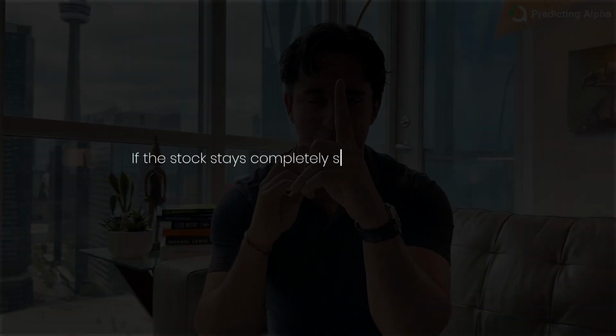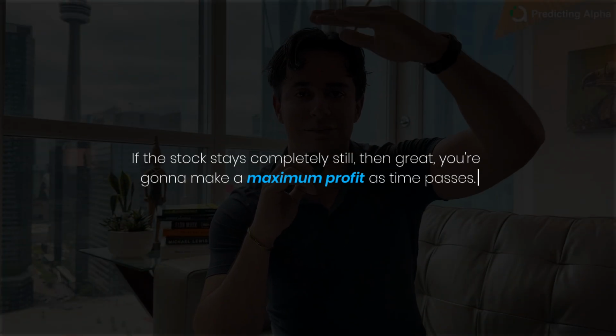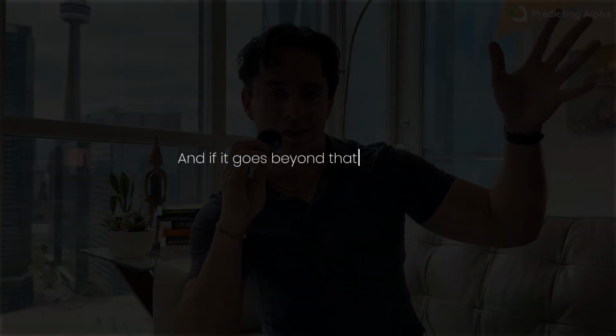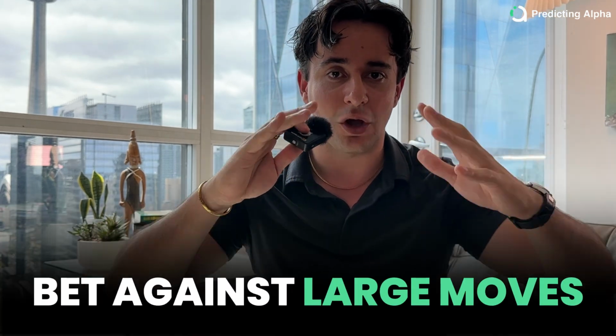If the stock stays completely still, then great, you're going to make a maximum profit as time passes. And as the stock starts to move, your profit starts to decrease until it gets to your break evens, maybe in the middle of that upside down V somewhere. And if it goes beyond that point, then you start to lose some money. But here's the key. That upside down V, that's not just some payoff diagram. It's not like some theoretical thing. It actually is the visualization of your bet against large moves.